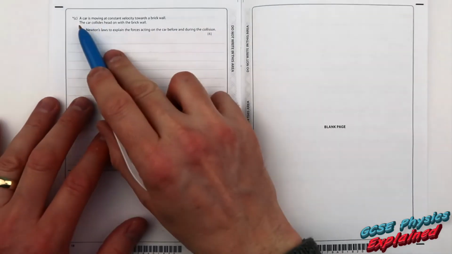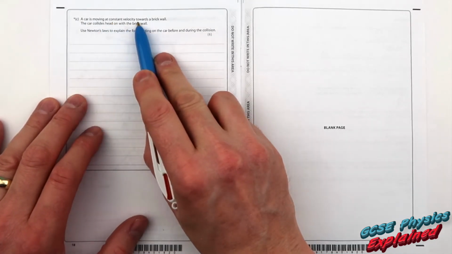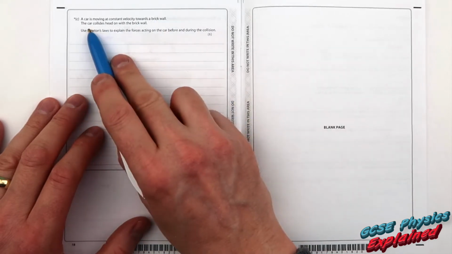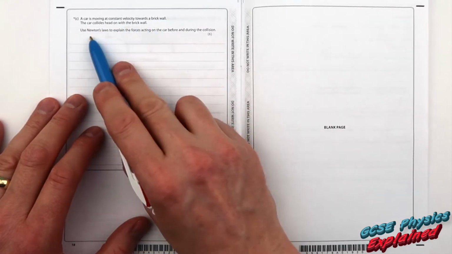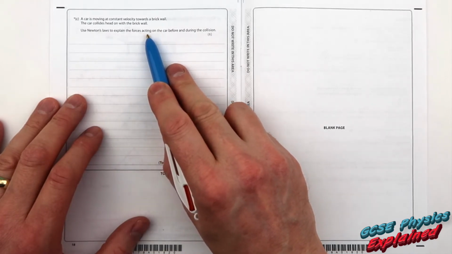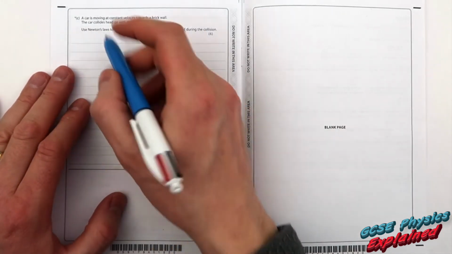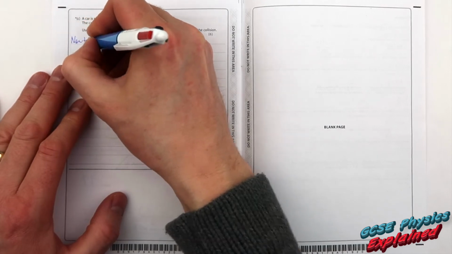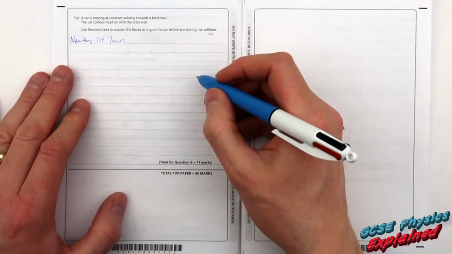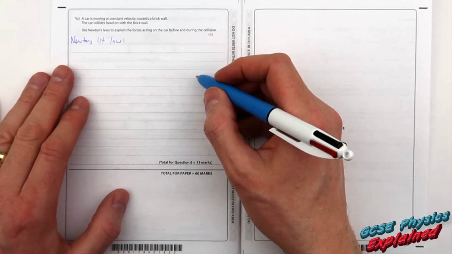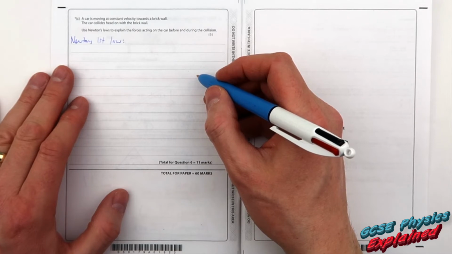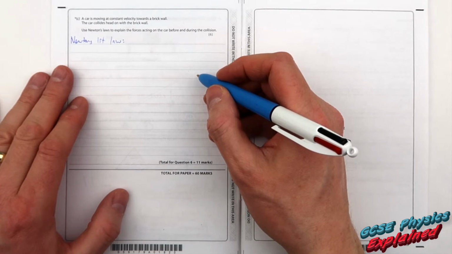Last question. Question C. A car is moving at constant velocity towards a brick wall. The car collides head-on with the brick wall. Use Newton's laws to explain the forces acting on the car before and during the collision. So Newton's got 3 laws. Newton's first law, often called the law of inertia. There's a few different ways of saying it, but basically, if the forces on an object are balanced, then if the object is at rest, which means not moving, then it will stay at rest, and if it's already moving, it will continue to move with a steady speed.